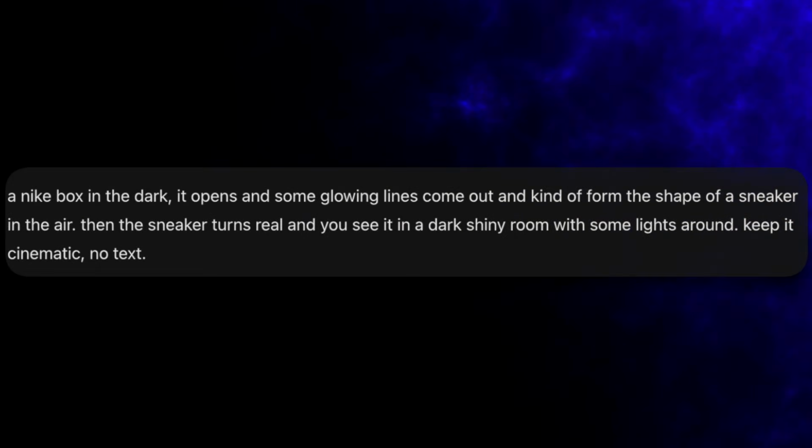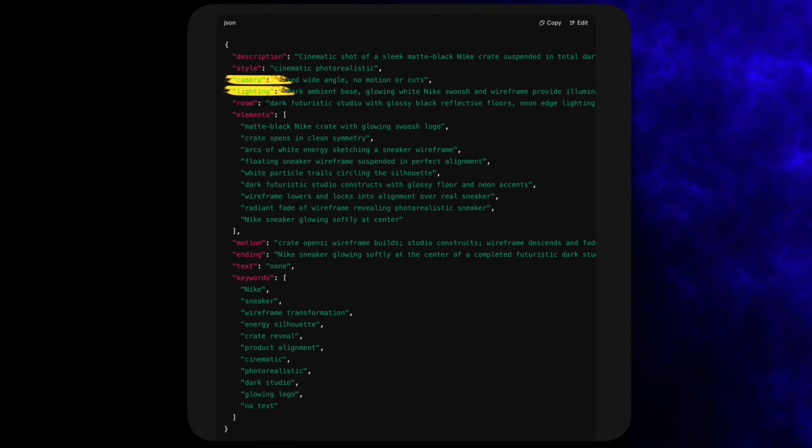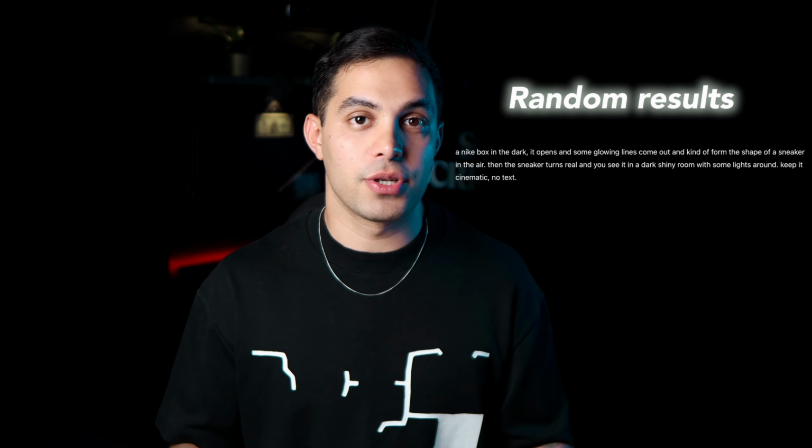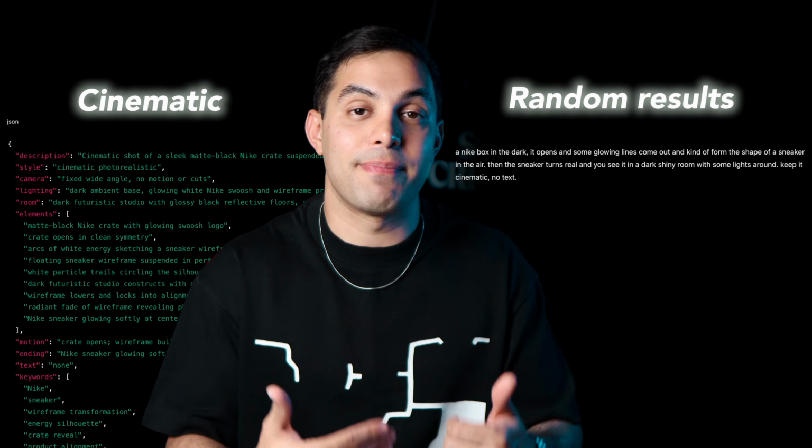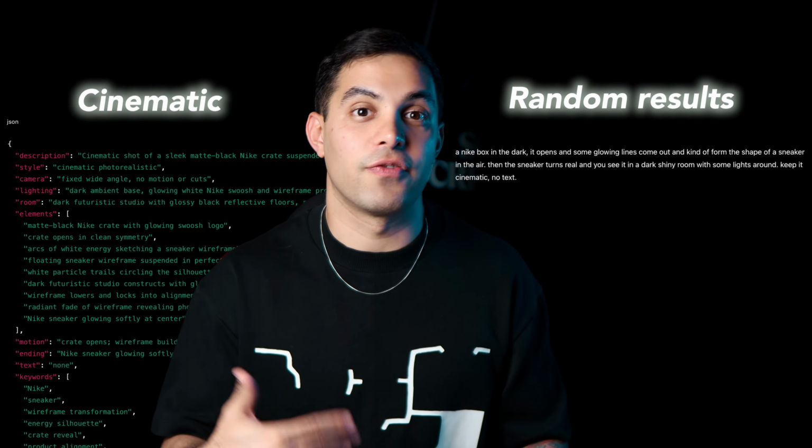But first, let's quickly understand what everyone is talking about. JSON prompting isn't magic. It's just a more organized way to give AI very specific instructions. Instead of vague prompts, you're telling the AI exactly what camera angles, lighting, and transitions you want. The difference is night and day. Regular prompts will give you random results. JSON prompting gives you cinematic, professional quality ads like these viral examples.